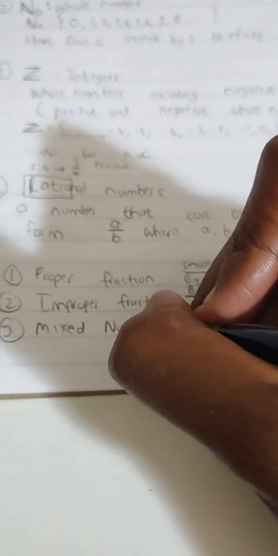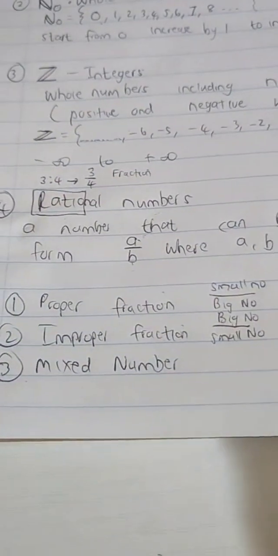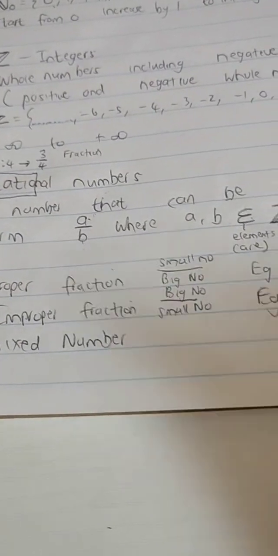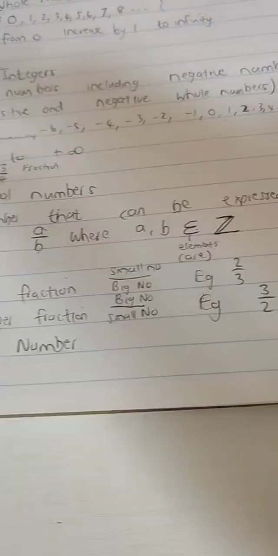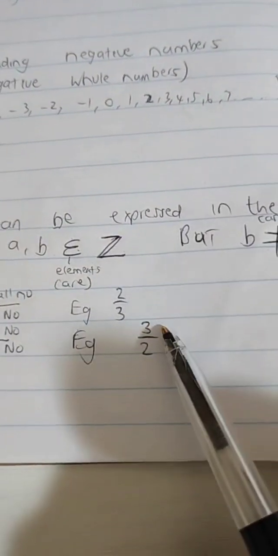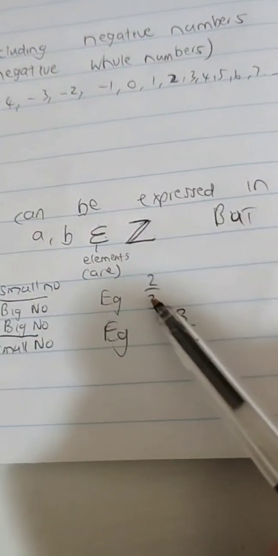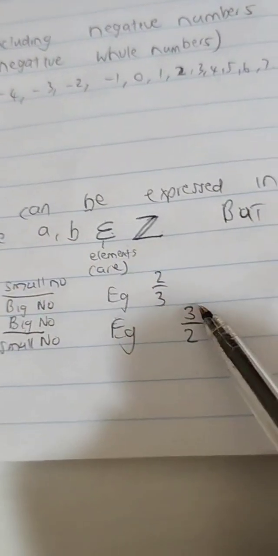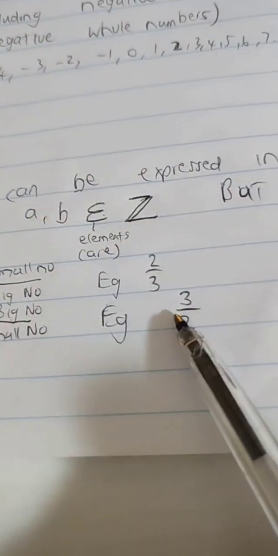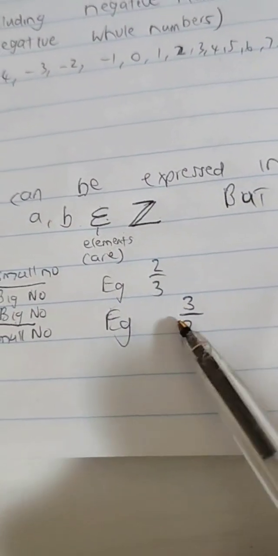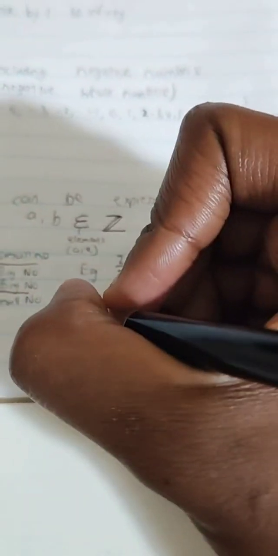The last type of fraction is what we refer to as a mixed number. What is a mixed number? 3/2, which is an improper fraction, can be written as a mixed number. But 2/3, which is proper, cannot. So how do we write 3/2 as a mixed number? We ask ourselves, how many times does 2 go into 3? Once.